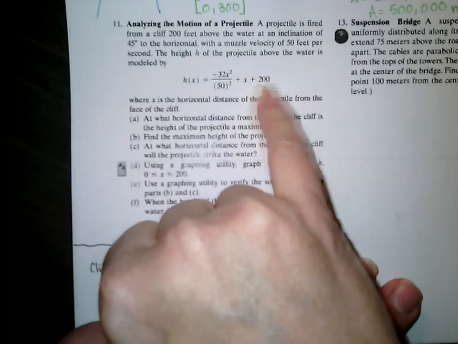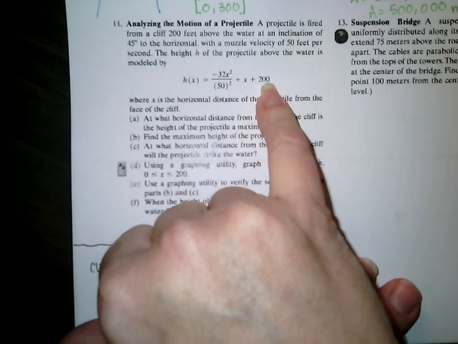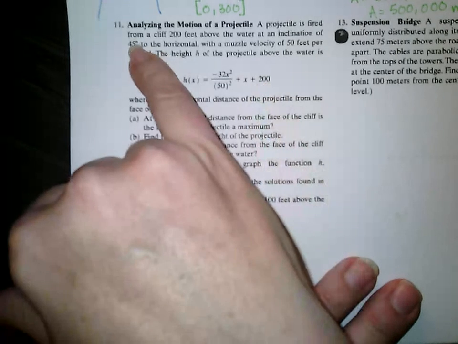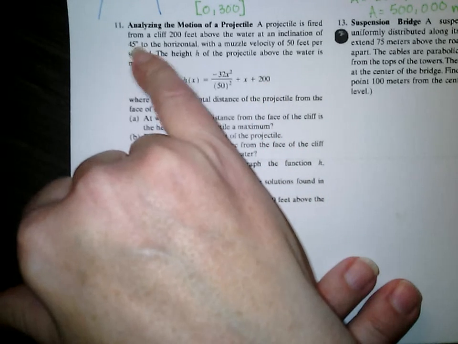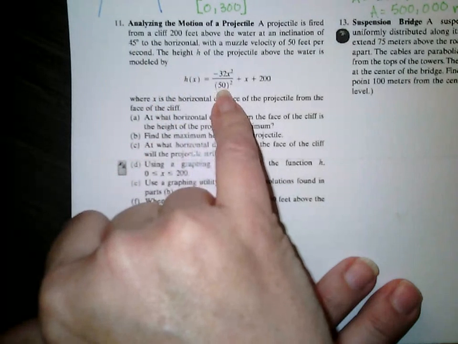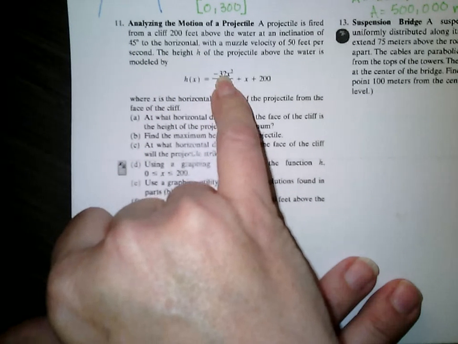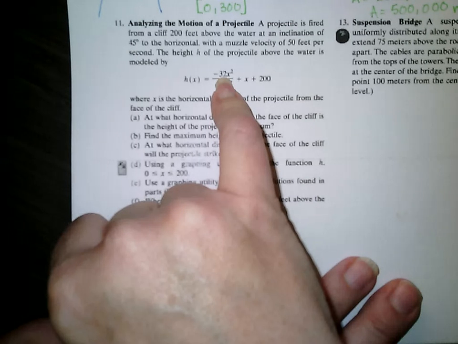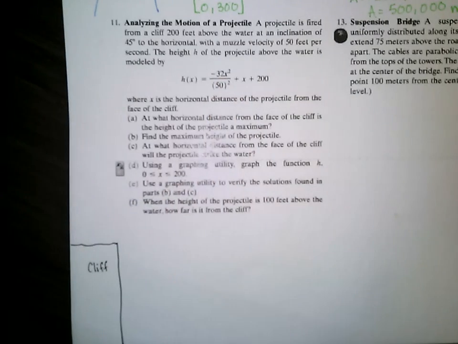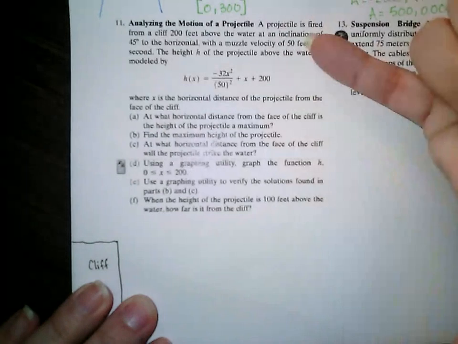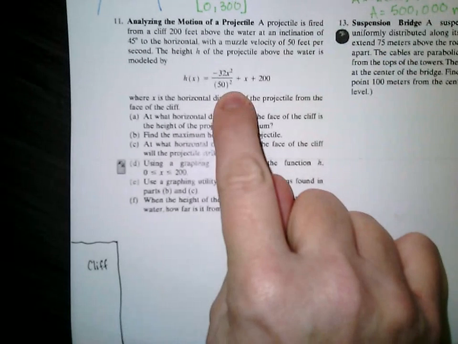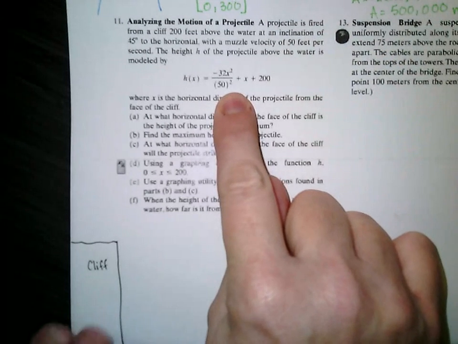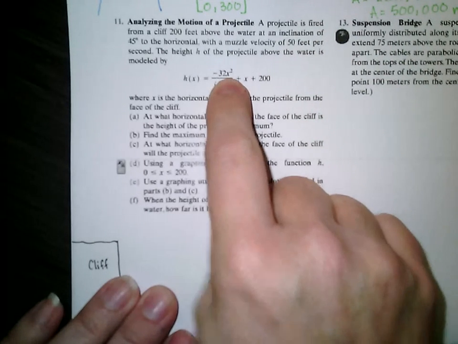There's our 200. That's the height that we're firing it above the water. The 45 degrees, don't worry about that. That's figured in there. The 50 feet per second is in here. This negative 32 is the pull of gravity, negative 32 feet per second squared, the acceleration due to gravity. This equation takes into account all of that information. It gives us the path of the projectile. It is, in fact, a parabola.